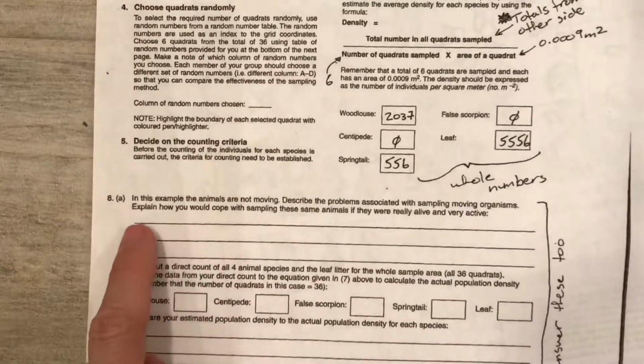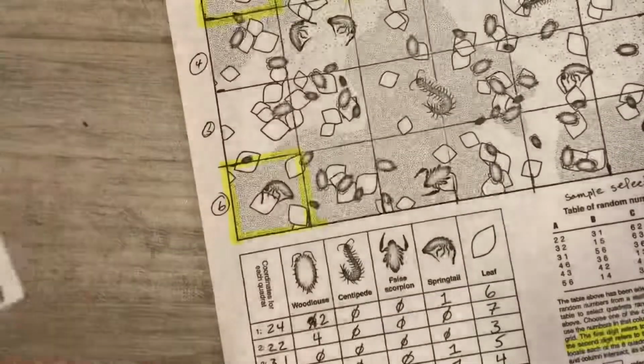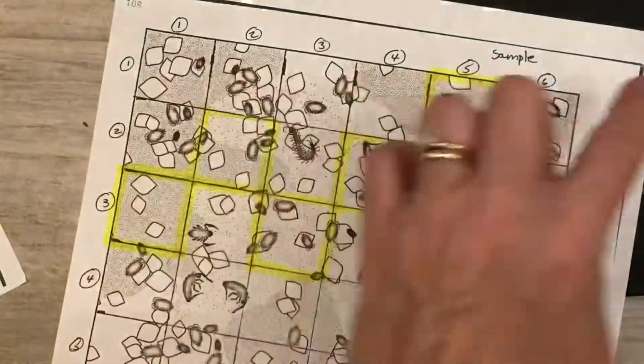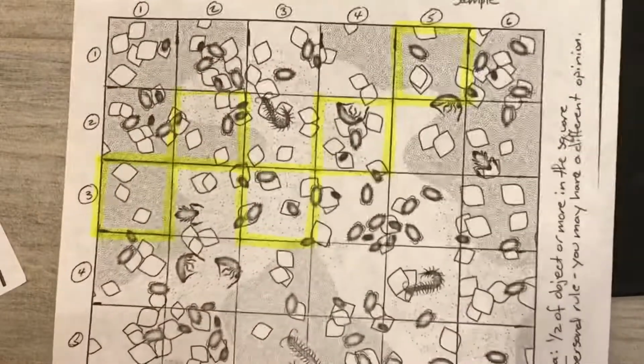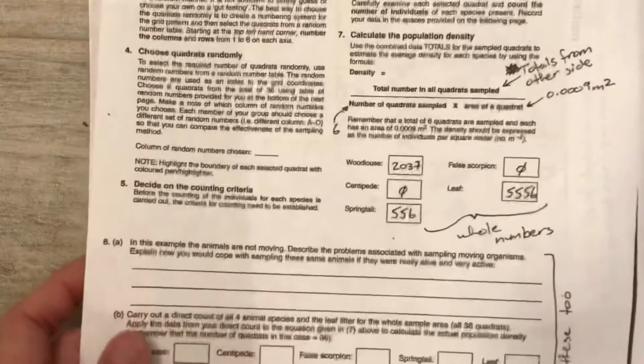So here you can pretty much answer this question. Remember again how quadrats are done. You literally will take some stakes and string and kind of mark this out. So think about some problems that might happen if the bugs are moving around.